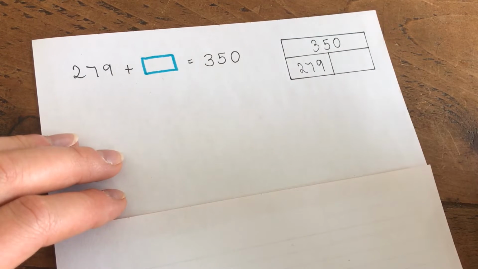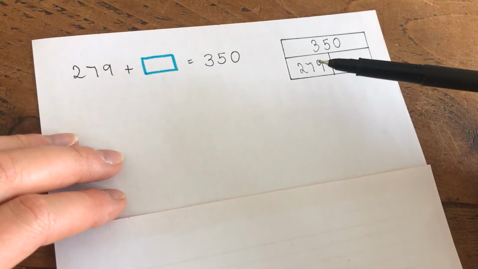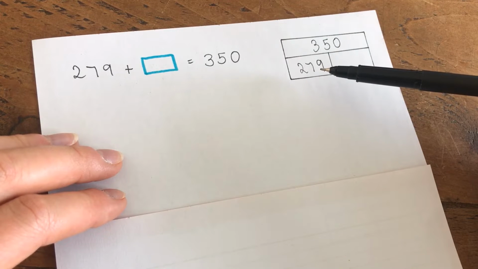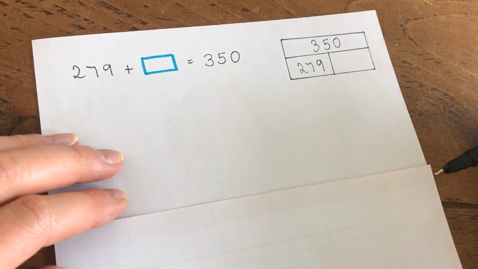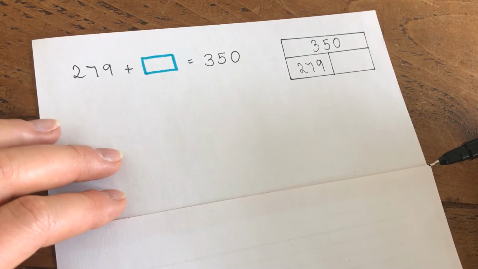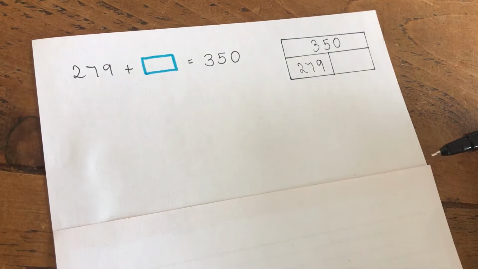So one way of working it out is to count on from 279. But I want us to use our column method a lot today because it's really good to practice the column method, and a lot of you know it absolutely perfectly, but sometimes if you haven't done it for a while, it's easy to forget it. So let's try and use our column method on every question today.